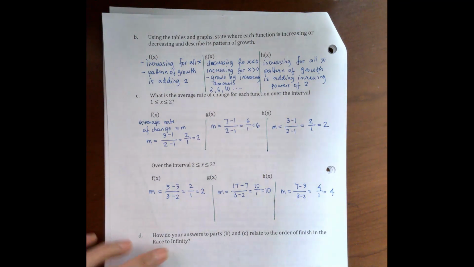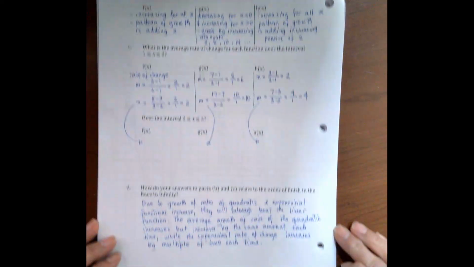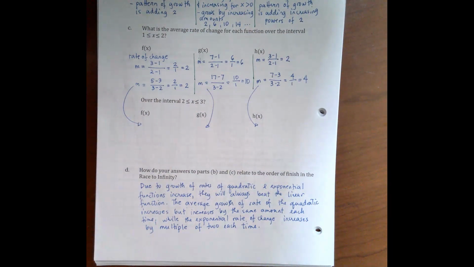Now, how do your answers to parts B and C relate to the order of finish in the race to infinity? I answered this already, and I would like just to show you the answer here, okay, in our previous video.